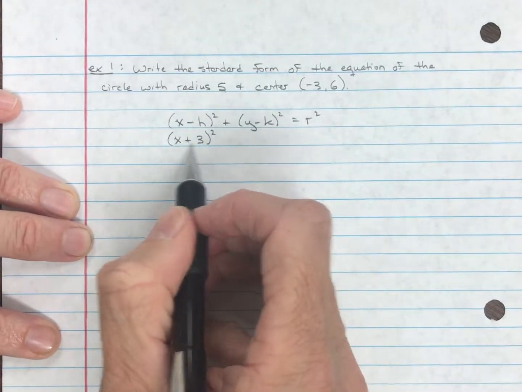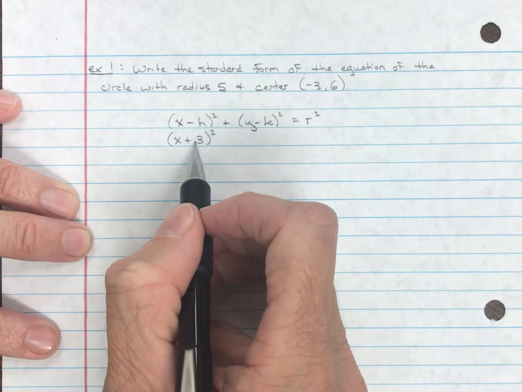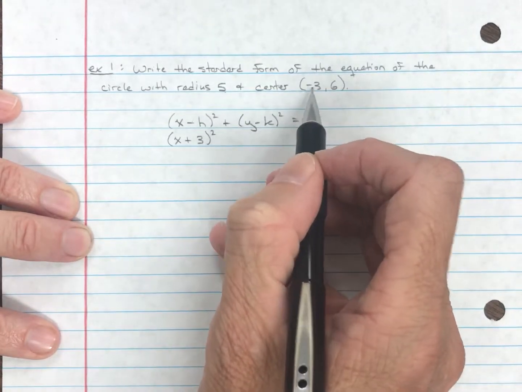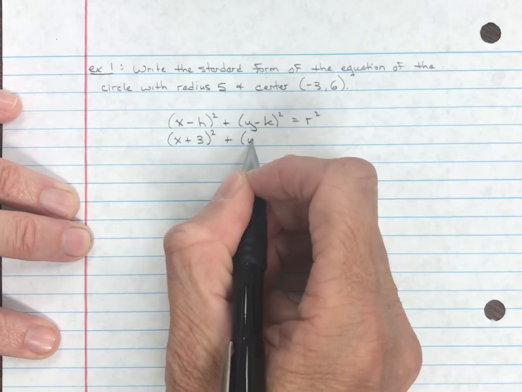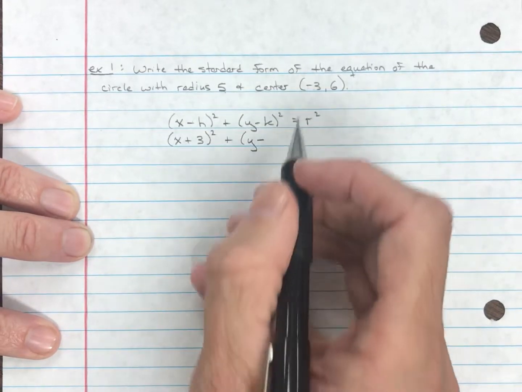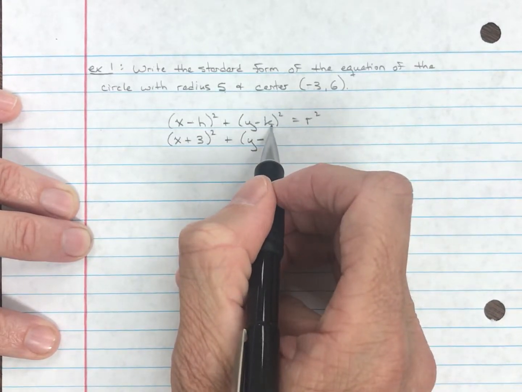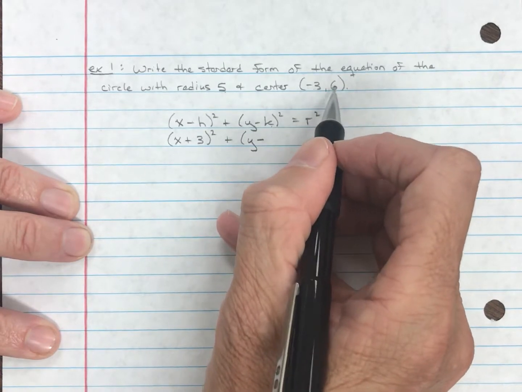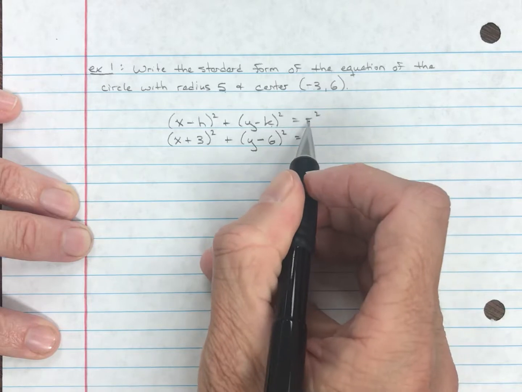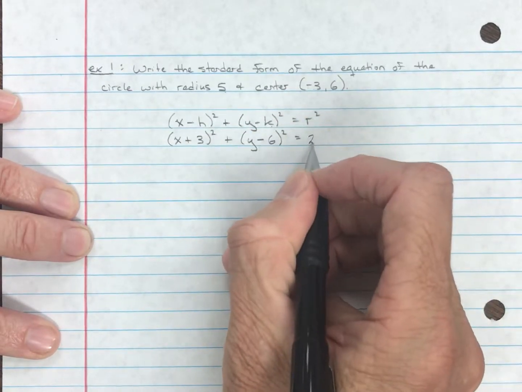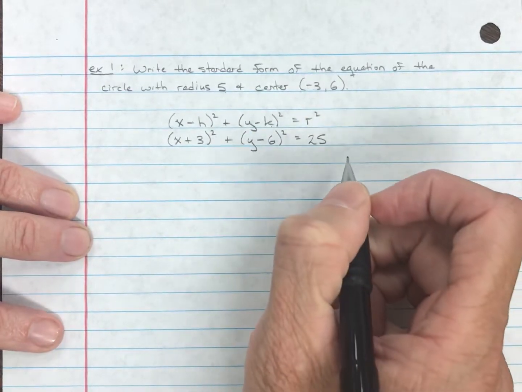That's another place where students will get lost here. We are subtracting a negative, so it's x plus 3. And then y minus the y coordinate of the center. Well, the y coordinate of the center is 6, so it's simply y minus 6 squared. The radius is 5, square it, and get 25. And there you have it.